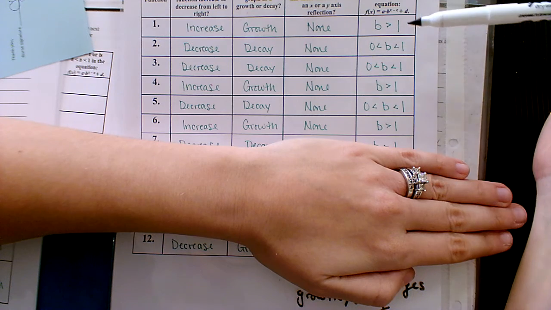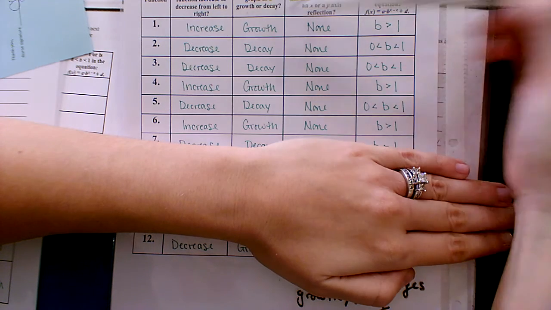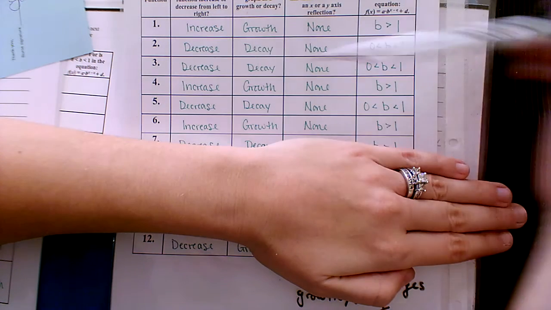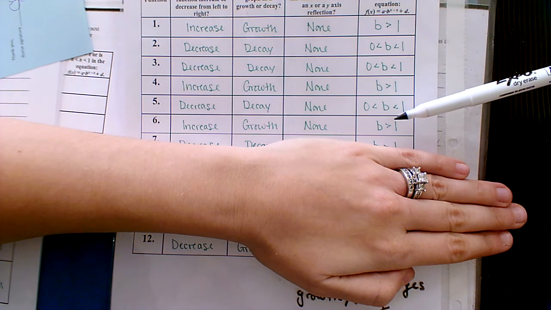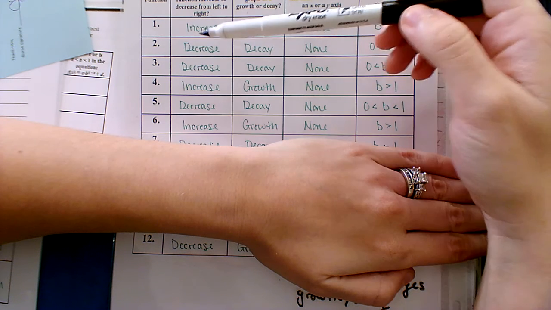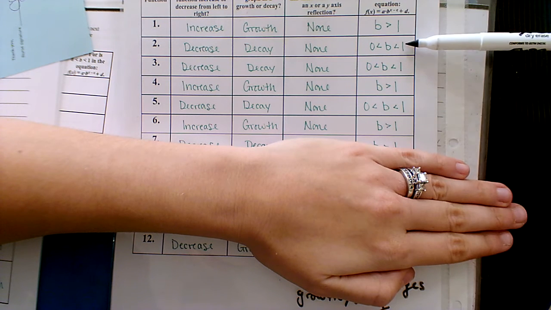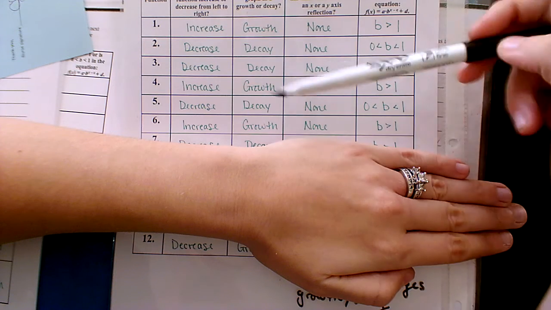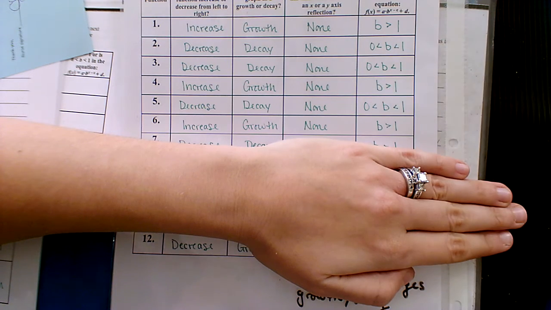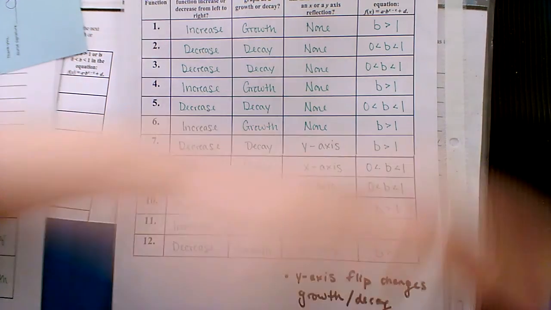Yeah, b is greater than 1. Okay, increased growth, bigger than 1. Increased growth, bigger than 1. We see it all the way through? All right, so then if we look at the other ones, decreased decay, between 0 and 1, decreased decay, between 0 and 1. I say that's a pattern, right? That's what we're going to go with.